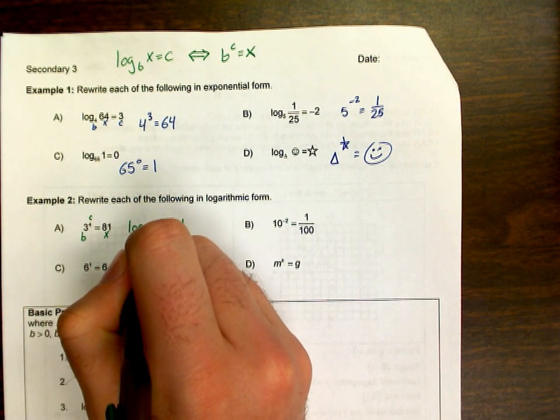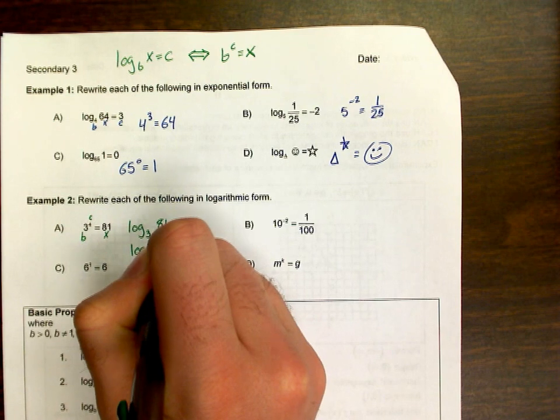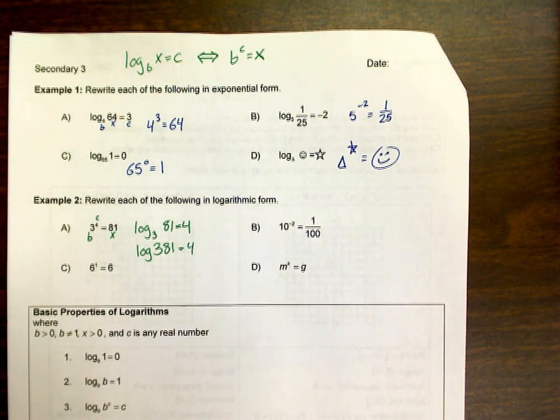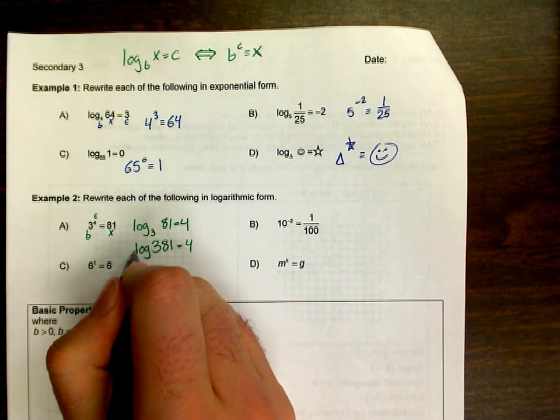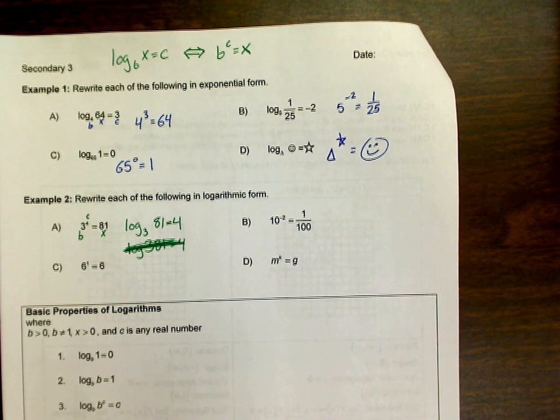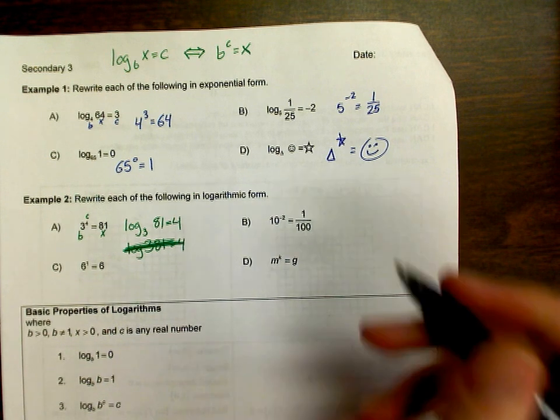There's nothing worse than seeing this equals 4, and then that is total garbage and a lie. So, bad things. Alright, let's keep going here.